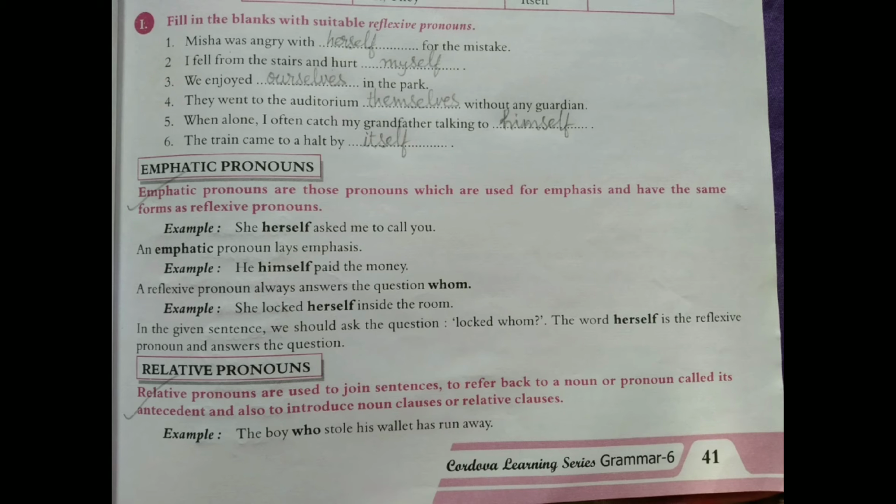So the boy is a noun, referred with the pronoun who to join it with the clause after who. Stole his wallet, has run away. There are two different clauses and both are combined because of this relative pronoun who.